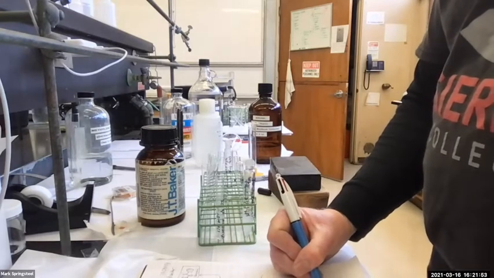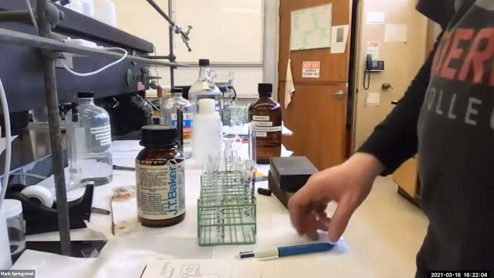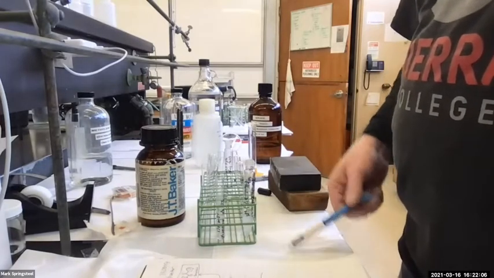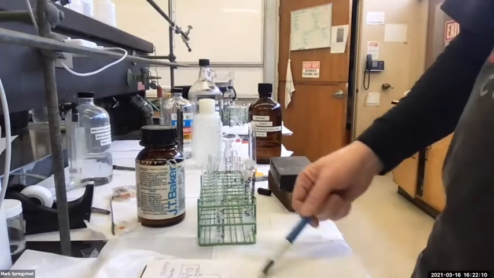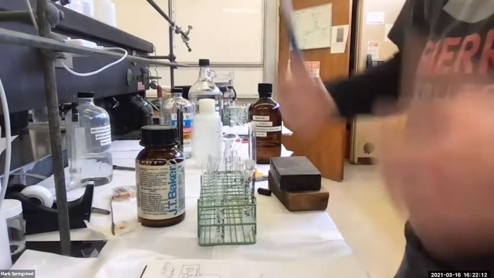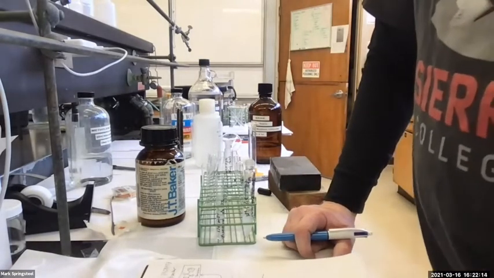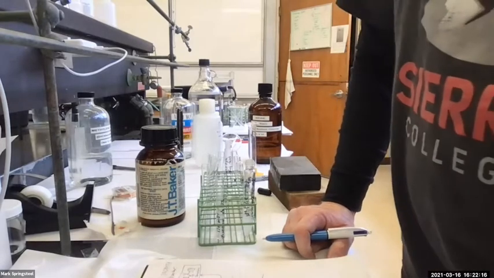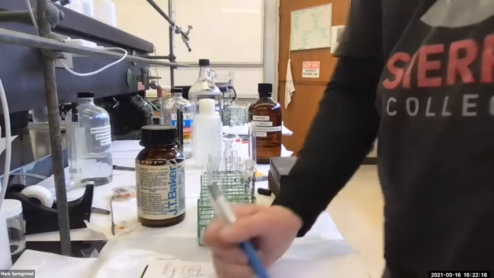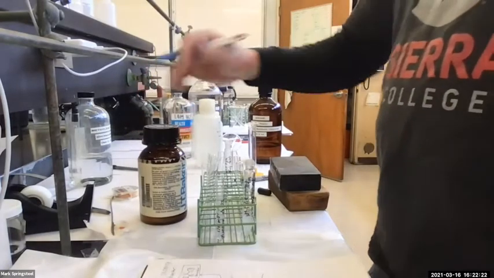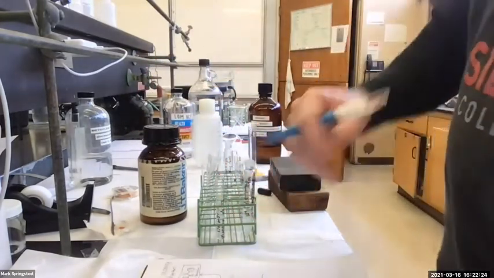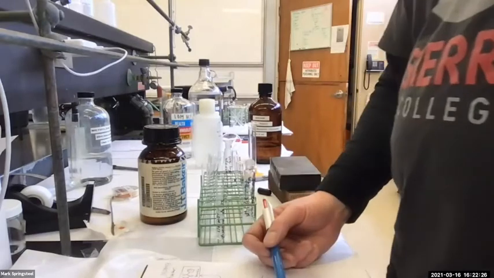What should I add at this point? The brine that pulls the water out so you can separate the... No, because this is mostly water. If I add mostly water brine, I just have a lot of water. Sodium sulfate? Nope, because this is mostly water. I'd have to add the whole bottle. Sodium sulfate's for when there's just trace amounts of water in an organic layer, but this is an aqueous layer.